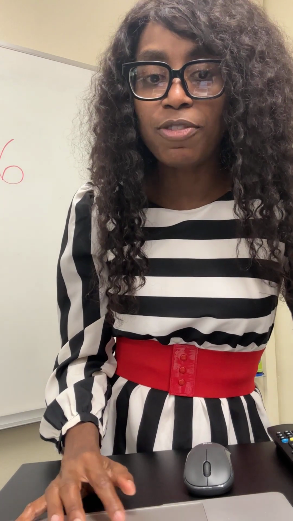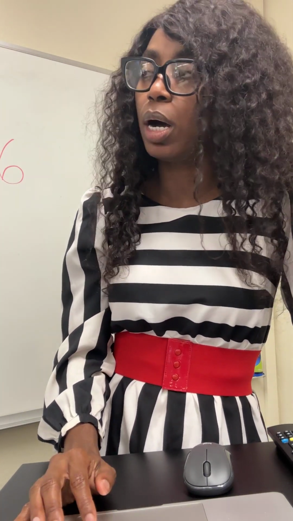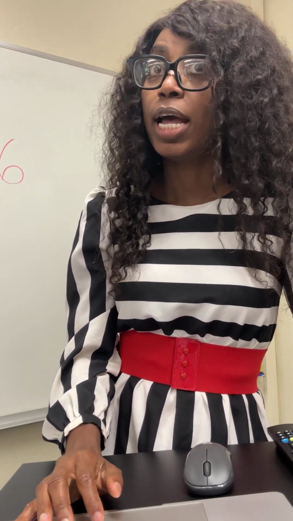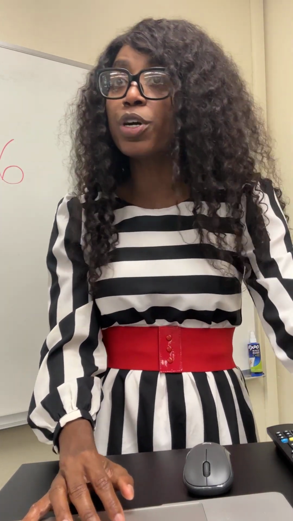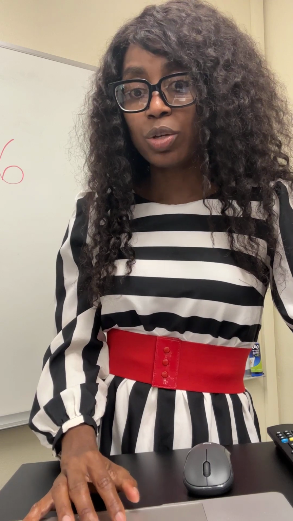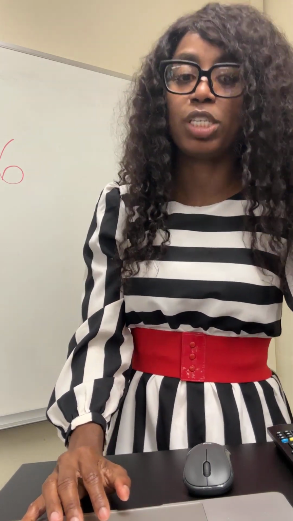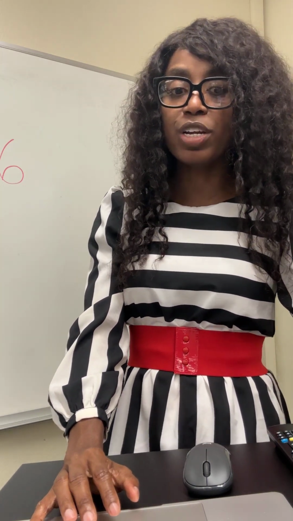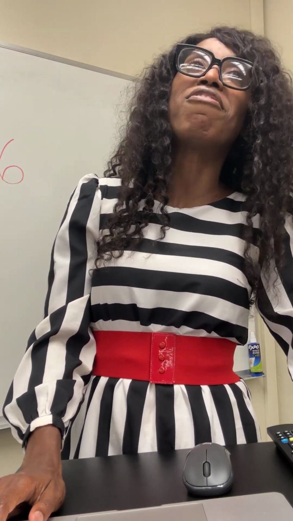What is pheochromocytoma? It's a tumor that can cause hypertension. Okay? So that's another reason why we can have hypertension. And then we have renal issues. How is the kidney affected by hypertension? Lack of perfusion.